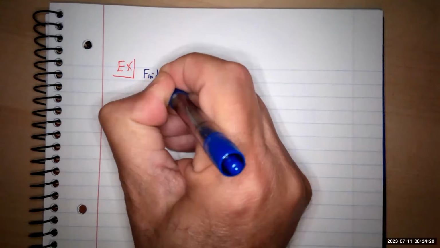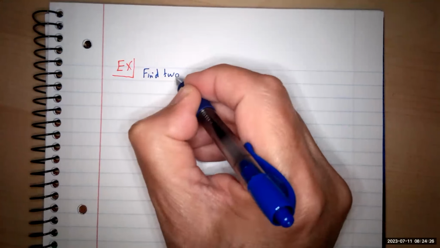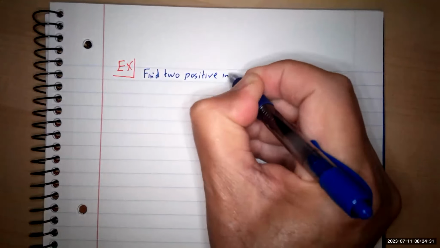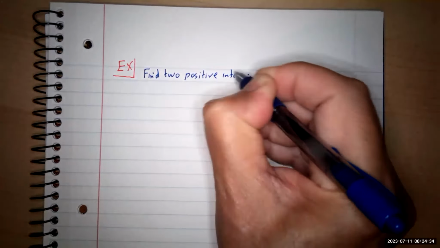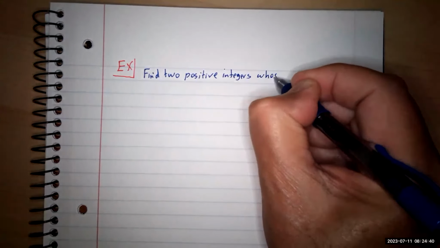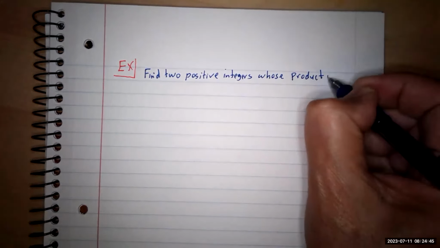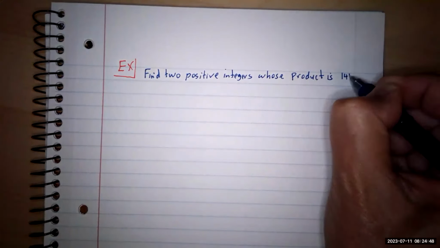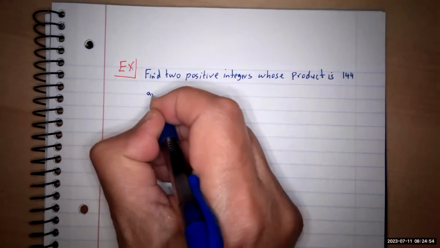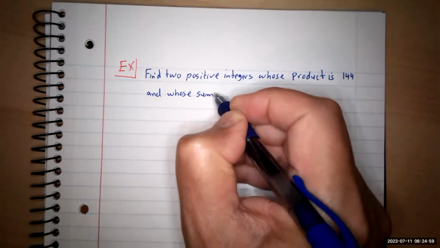The other way around. Find 2 positive numbers or integers whose product is 144 and whose sum is a maximum.